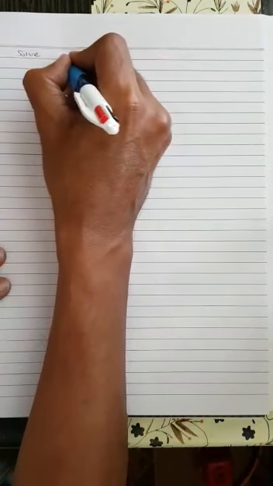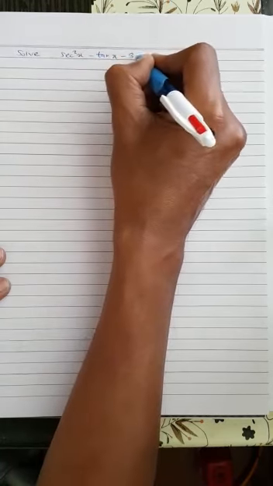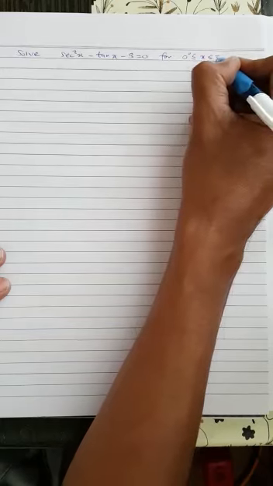Okay, so suppose I tell you to solve the equation sec squared x minus tan x minus 3 is equal to 0, for 0 degrees less than or equal to x less than or equal to 360 degrees.